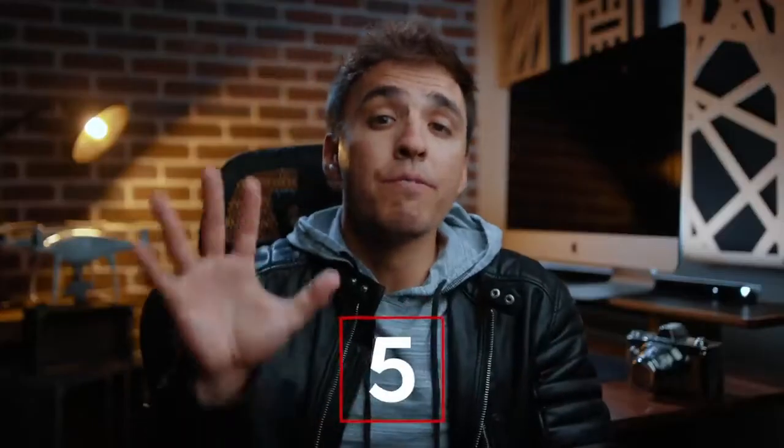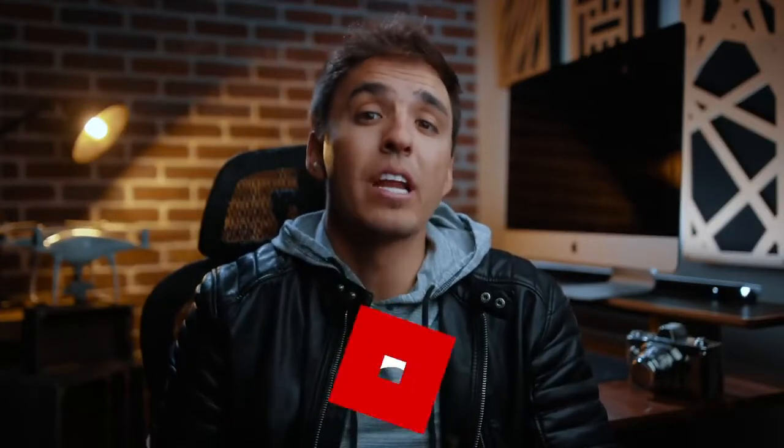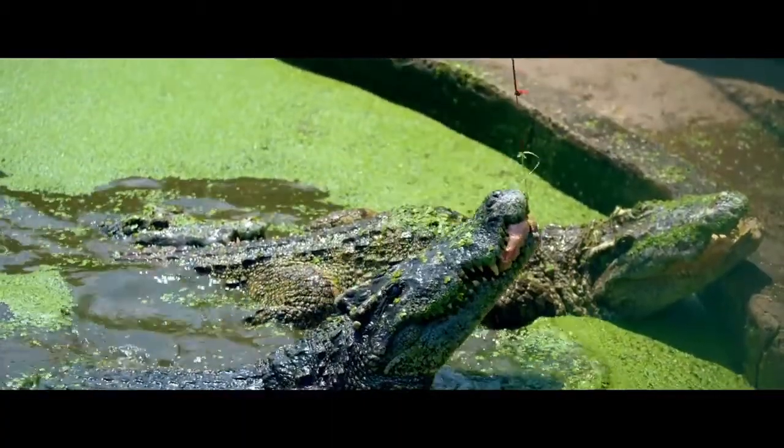But moving on now to cut number 5 is cutting on action. This is probably my favorite cut, and one that if understood and applied can take an average looking edit and make it look much more seamless and much more professional.